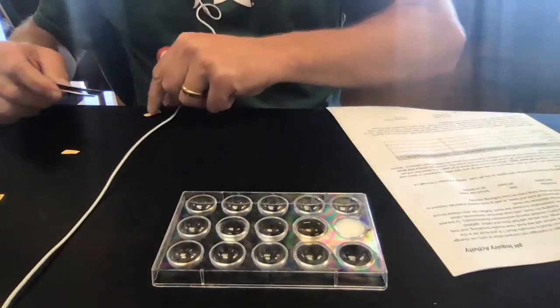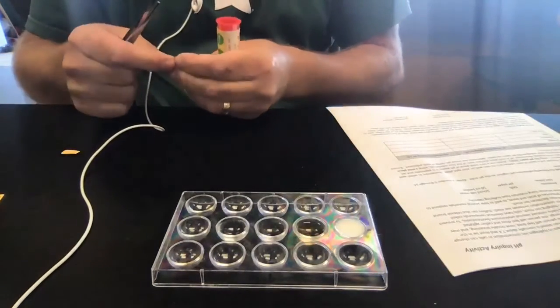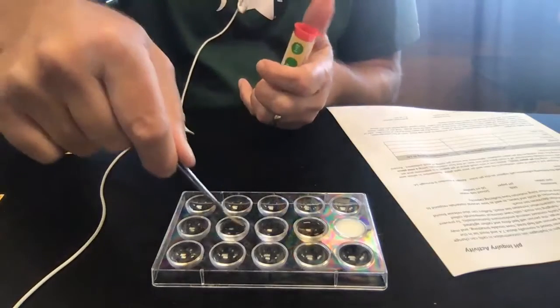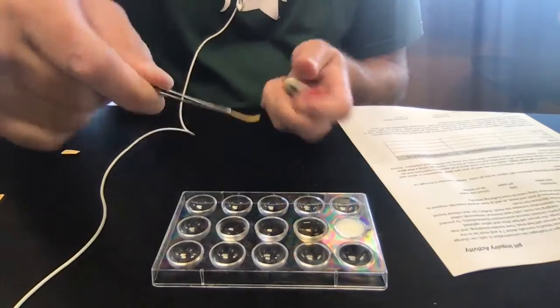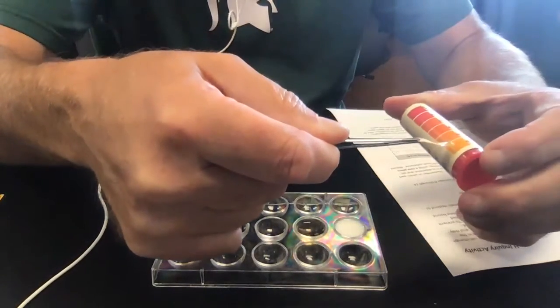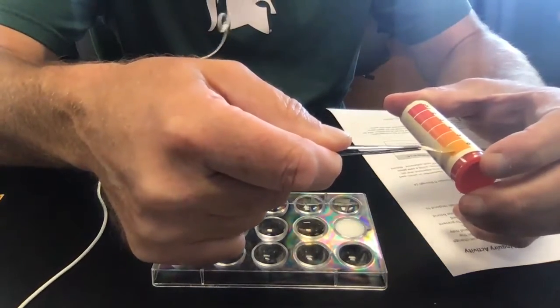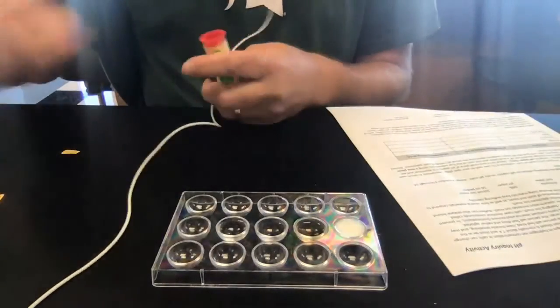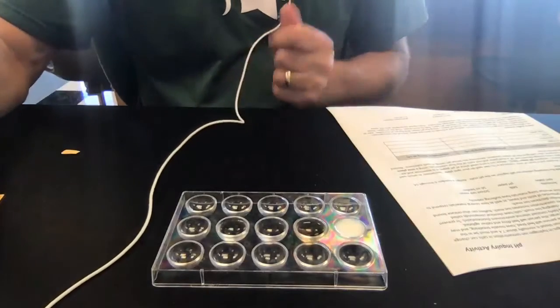And then finally, we just have good old plain tap water. And I'll stick this into the tap water. Bring it out, let it set for a second. I'm going to find that matches up pretty well with pH 6. Okay, so that's just the pH of some common materials.